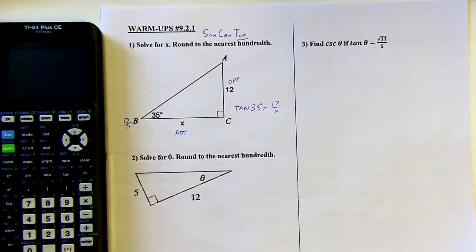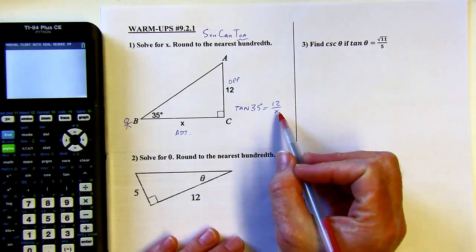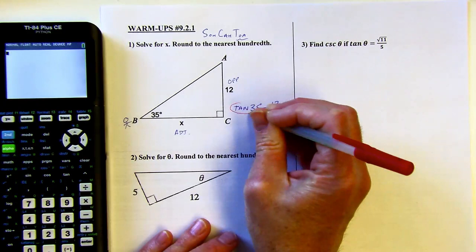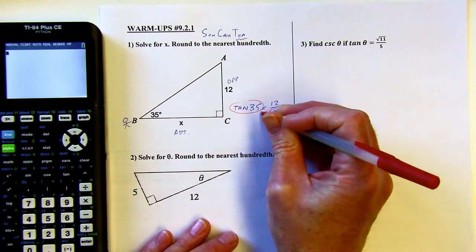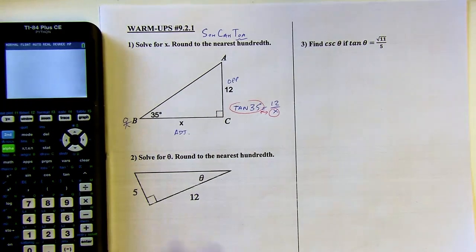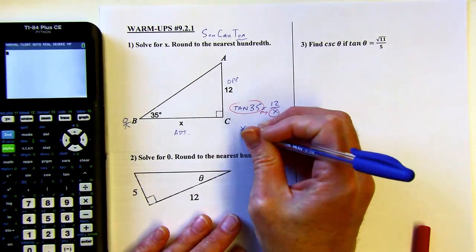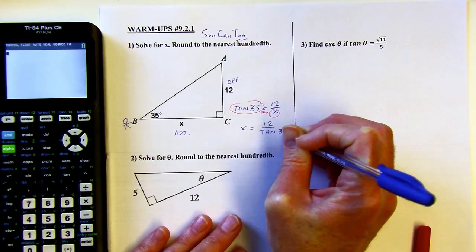Okay. Now, we need to solve this for x. You could multiply both sides by x and then divide both sides by tangent of 35 degrees to isolate the x, and that's totally fine. But when I have the variable on bottom like that, I like to just switch these. I call this the incredible switch. There's a maneuver I invented. It goes whoosh, like that. So the x is going to end up out here. And then I've got 12 over the tangent of 35 degrees.